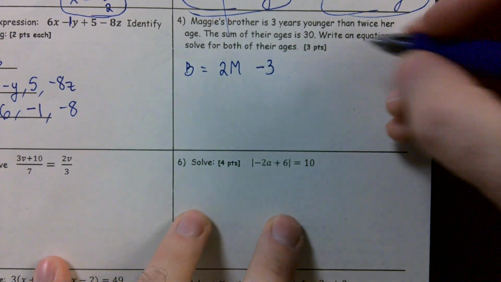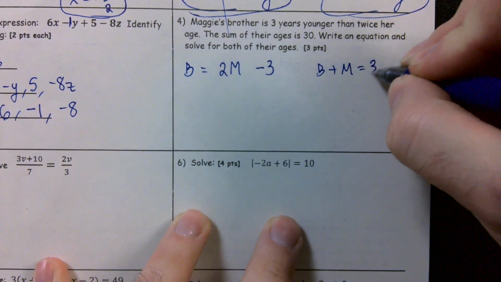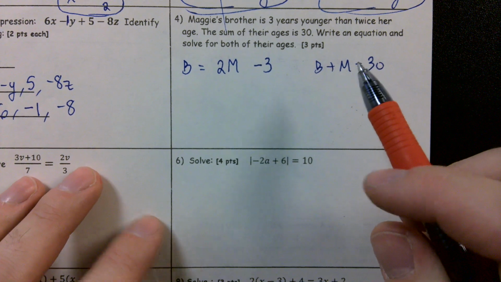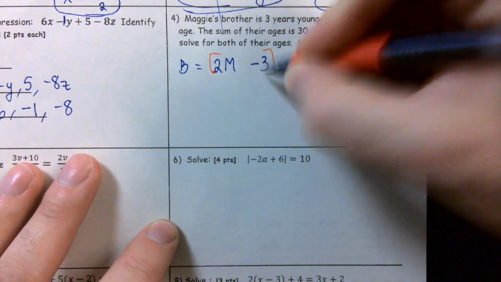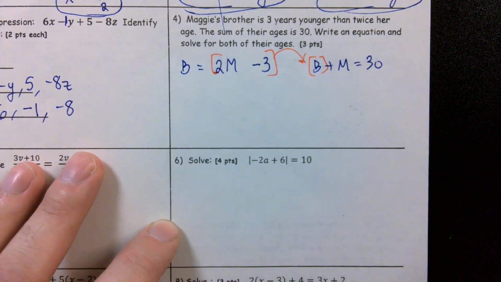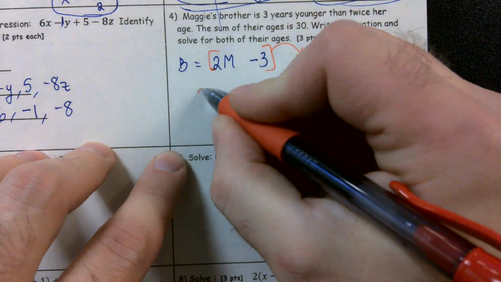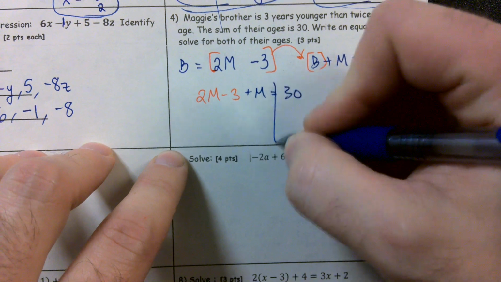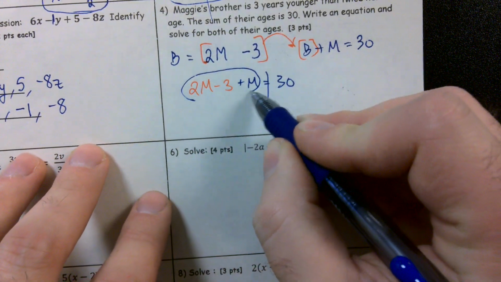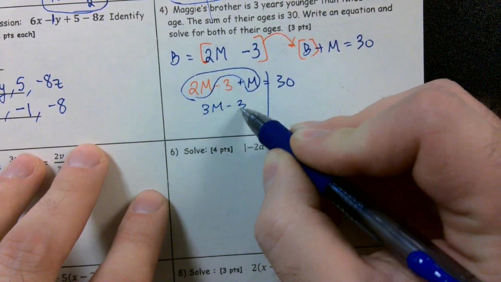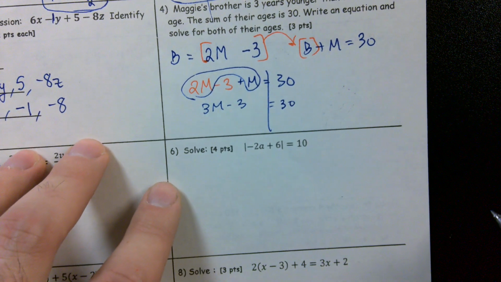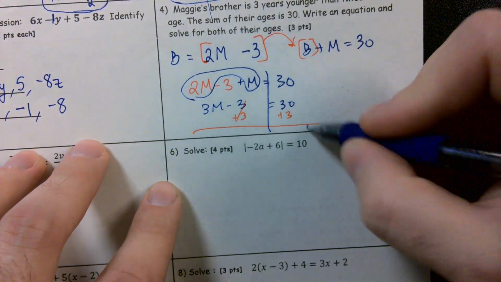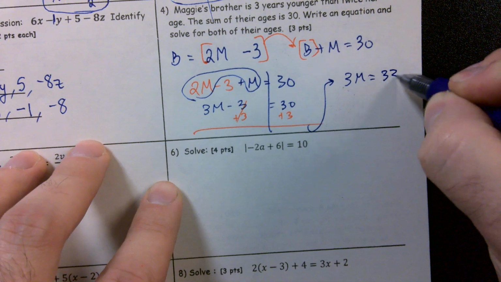The sum of their ages is 30. So B plus M equals 30. Everybody with me so far? Yes. I know that B is equal to all this, so I'm going to take out my B and plug in 2m minus 3. 2m minus 3 plus m equals 30. Combine like terms to get 3m minus 3 equals 30. I'm going to add 3 to both sides to get 3m equals 33.